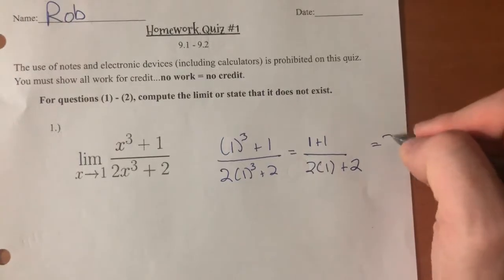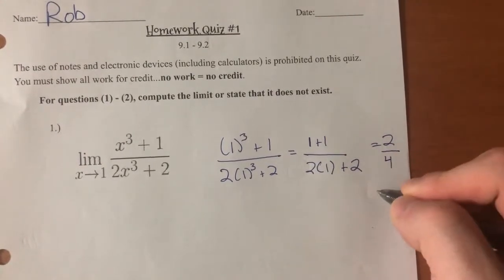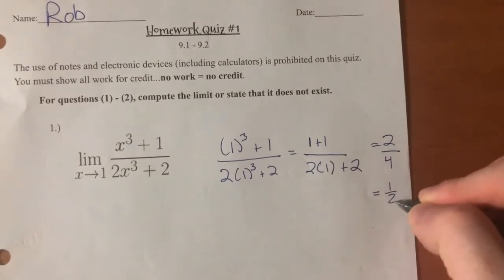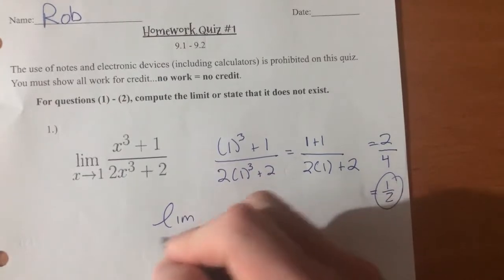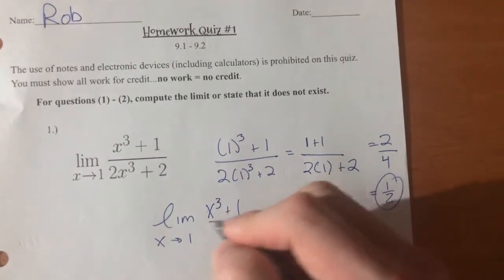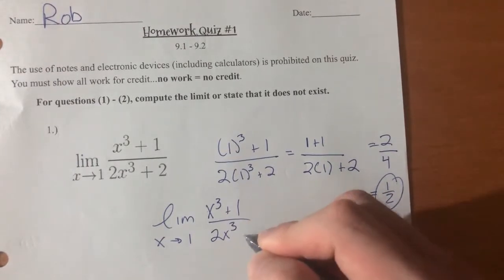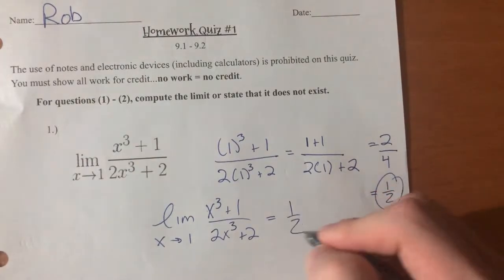So that gives us 2 up top, and 2 plus 2 is 4 on the bottom. And that's 1/2. Therefore, we say the limit as x approaches 1 of x cubed plus 1 over 2x cubed plus 2 is 1/2.